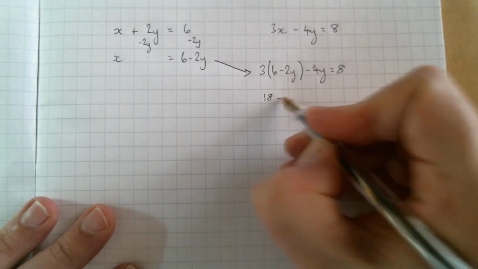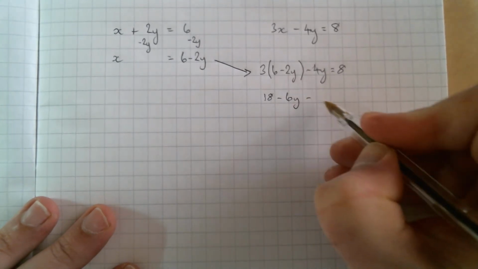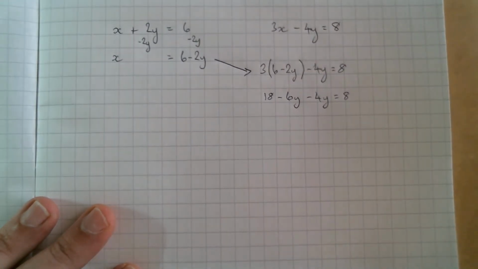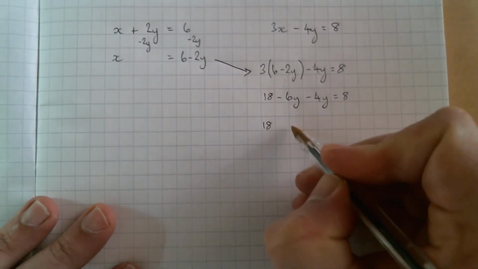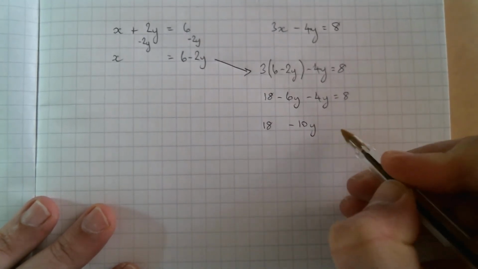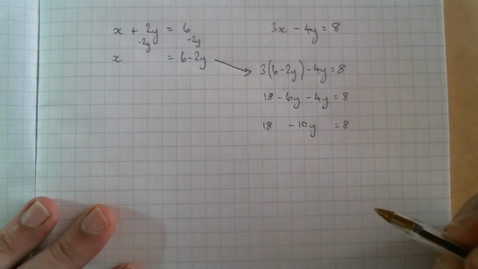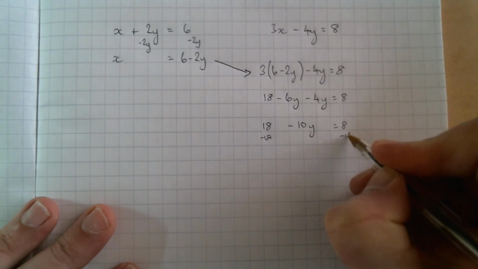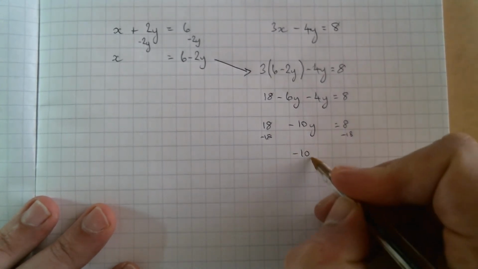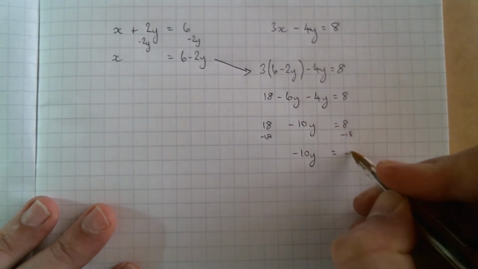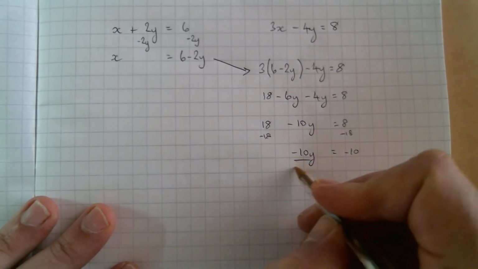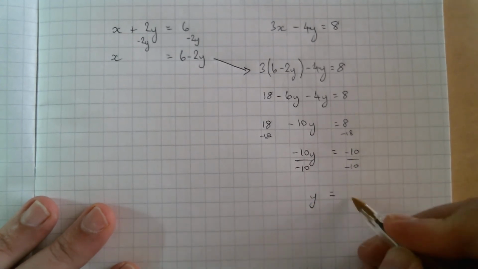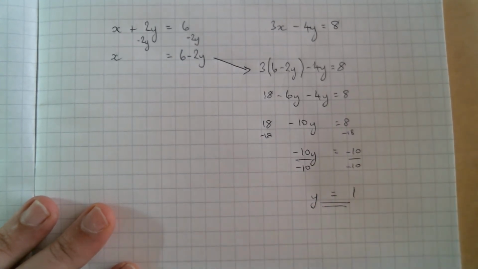18 minus 6y minus 4y equals 8. 18 minus 10y equals 8. Take 18 from each side. Minus 10y equals minus 10. Divide through by negative 10 to discover that y equals 1.